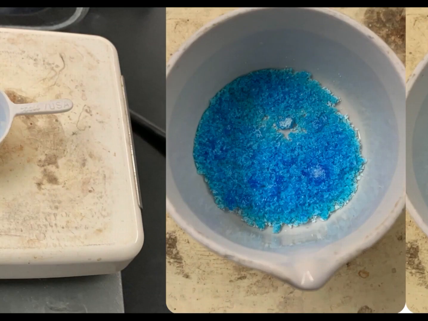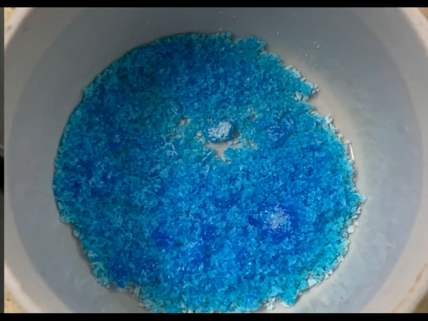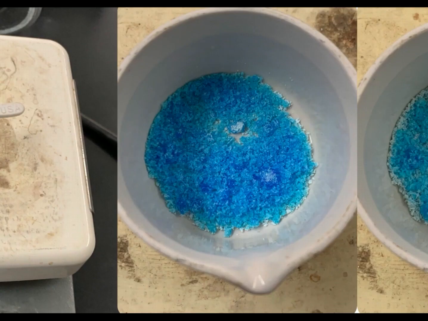And then after even just a little bit of heating, if you look around the perimeter, you'll start to see where it's whitening. The blue crystal is becoming white. Well, it's not even just becoming white, it's also becoming a powder. Because what's happening is you have those water molecules trapped within that lattice, held between the copper cations and sulfate anions.